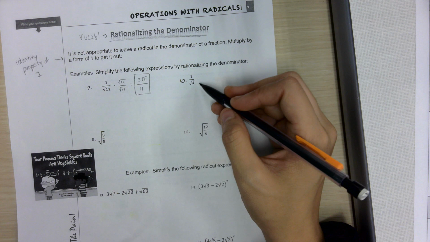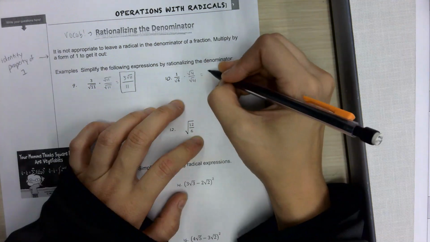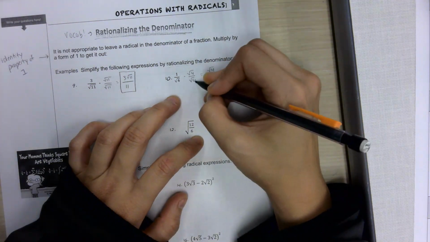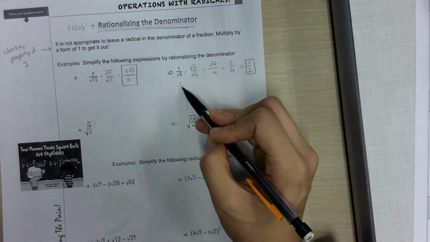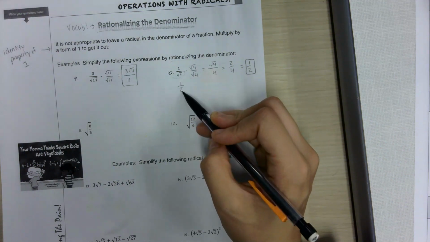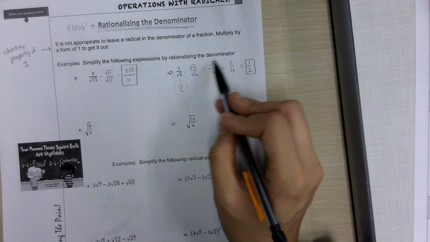We can multiply by root 4 over root 4. We get 1 times root 4 is just root 4. Root 4 times root 4 is 4. We can simplify this to 2 over 4. But there was actually something we could have done to make this easier. We could have simplified this from the get-go. So we could have written this as 1 over 2 because we know that root 4 is the same as 2. So it's the same answer.